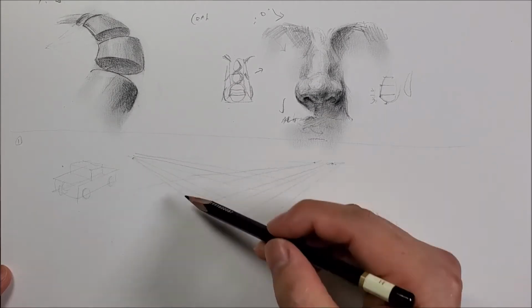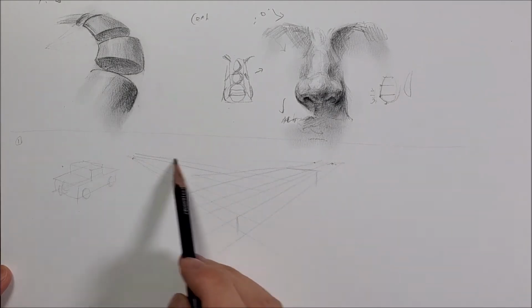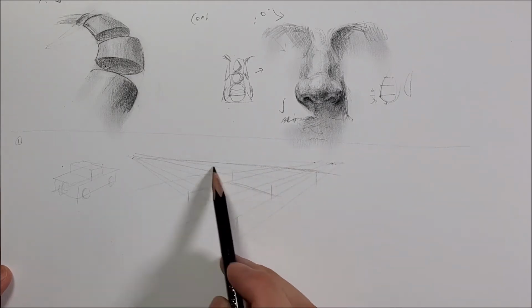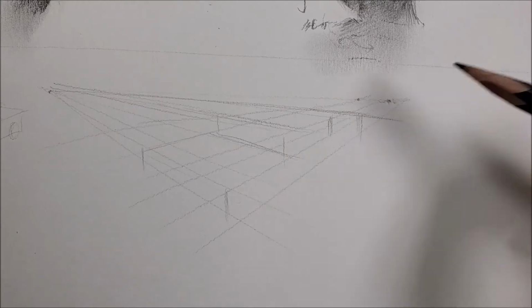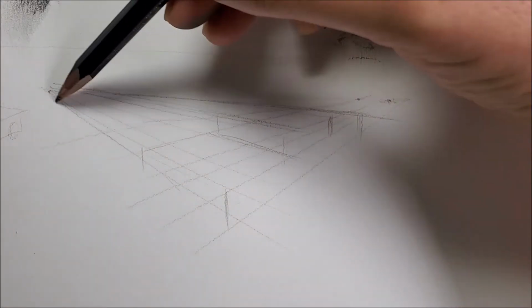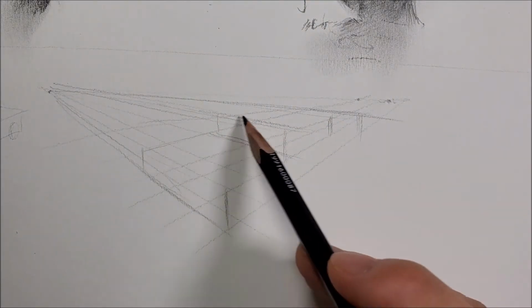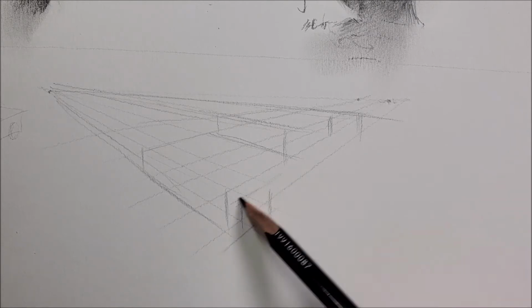So put the eye level. Depending on the eye level, the material looks different. So I'm going to draw two different aspects of the car. Now I'm drawing a view looking at the car from above.